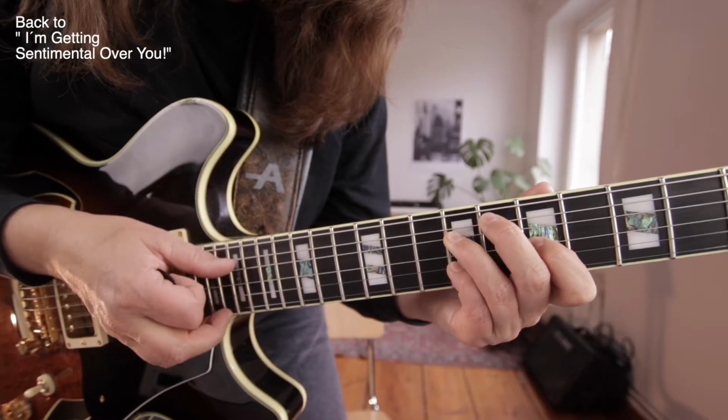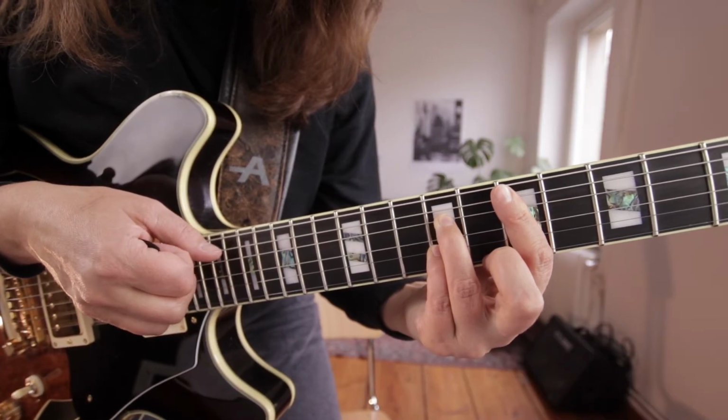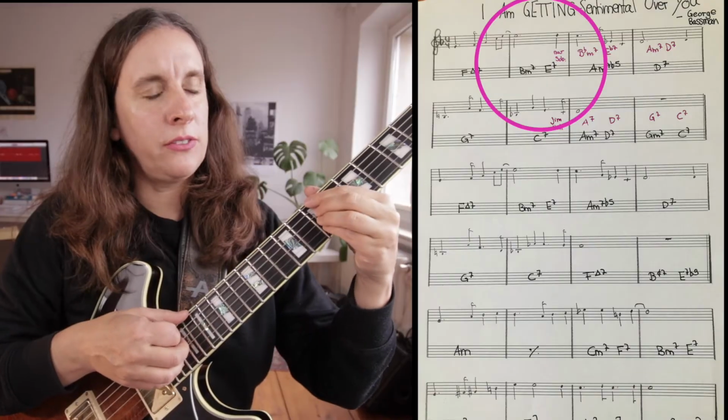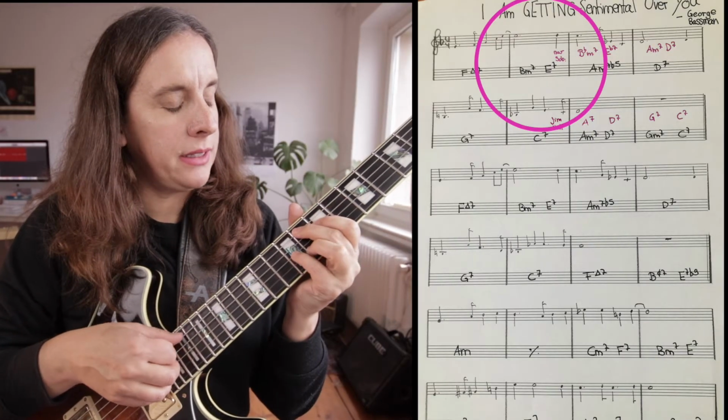So an F diminished can be a substitute for an E7, with just one note changing: the F goes to the E. Then we have an E7, and the 2 chord of the E7 is B minor 7. And that's what's happening here.